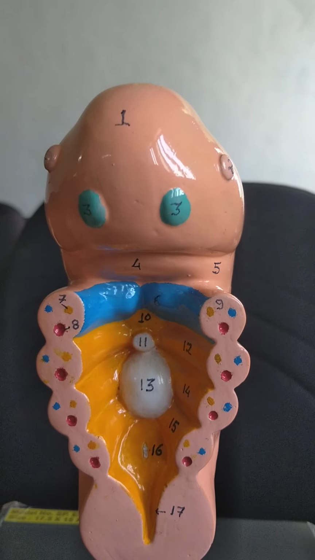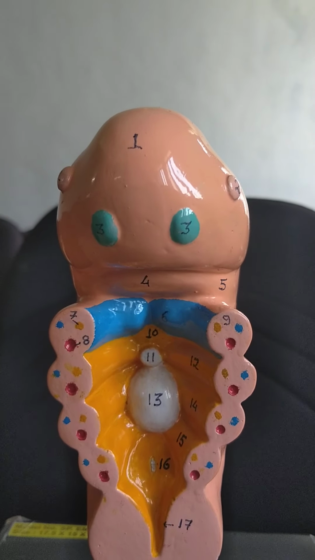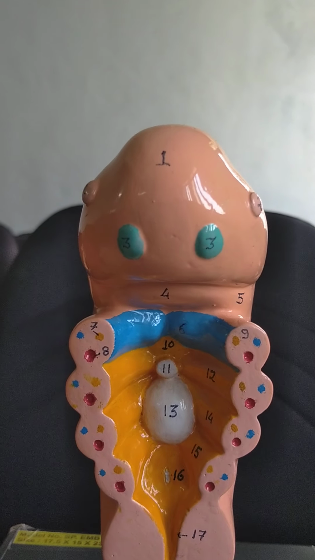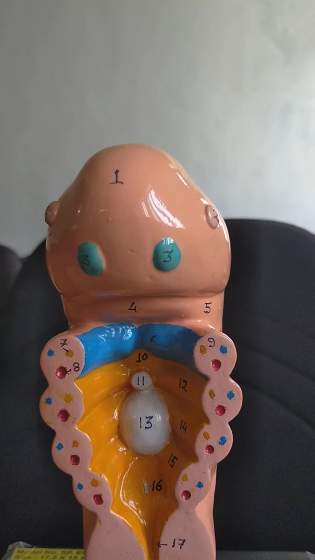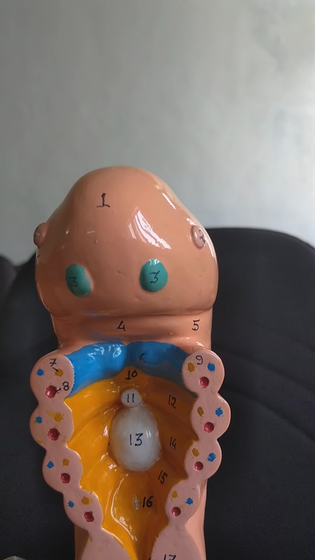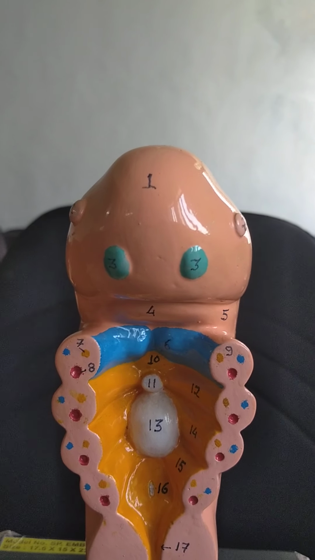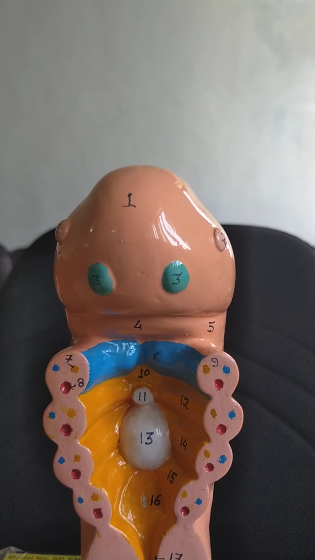The second arch is also called the hyoid arch. So the cartilaginous component, or the cartilage, is also known as the Reichert's cartilage. Clear? This blue one. The nerve is the facial nerve.